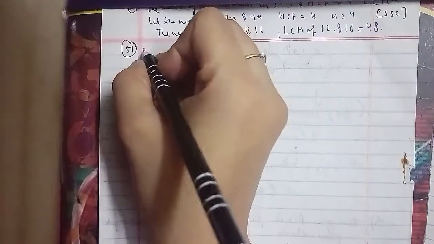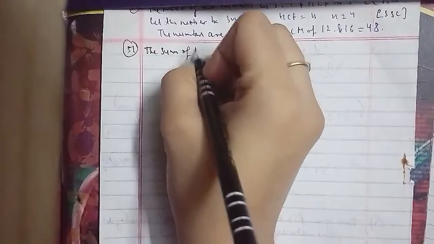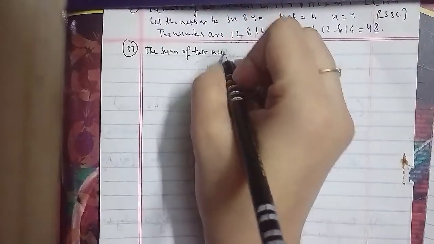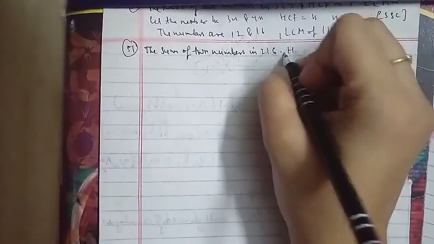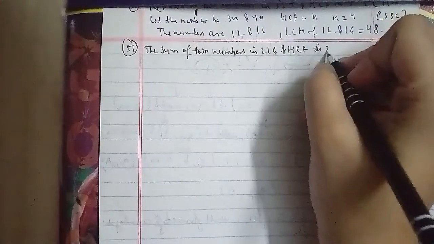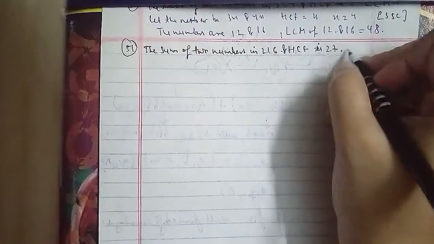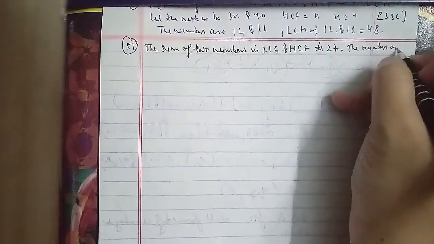Let's go ahead with the other question, which is the 52nd question of the session. The sum of two numbers is 528 and their SCF is 33. The number of pairs of numbers satisfying the above condition is. This has been asked in the CBI question paper here.